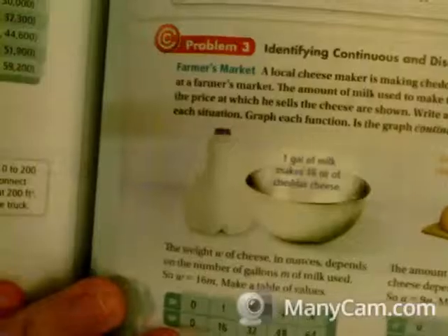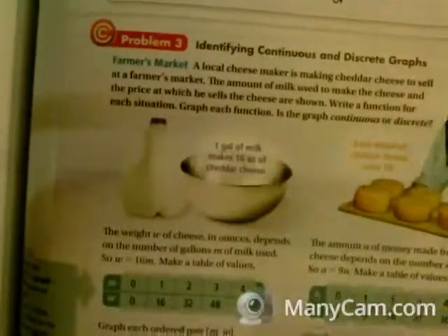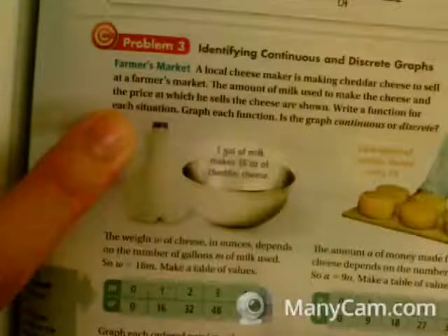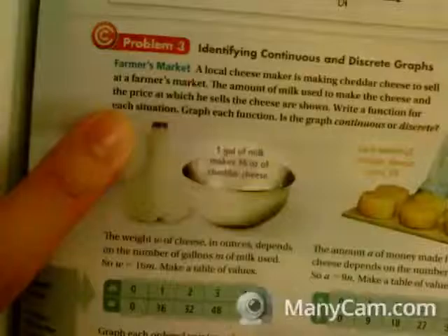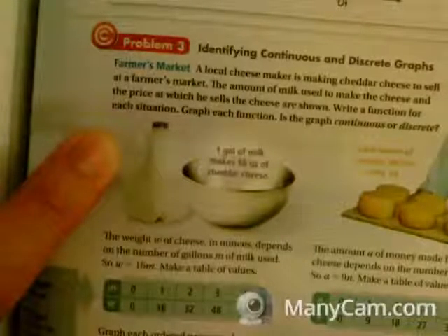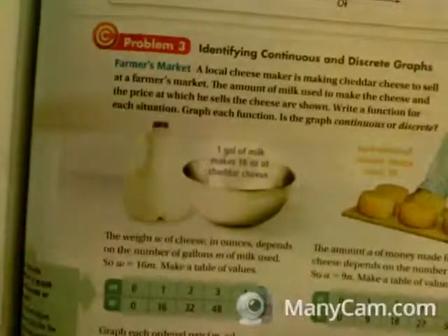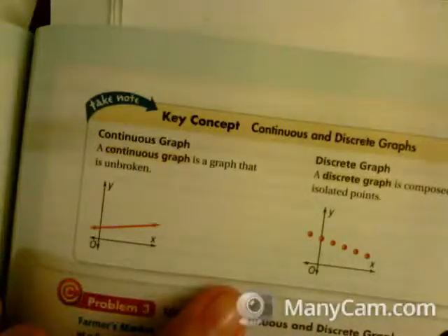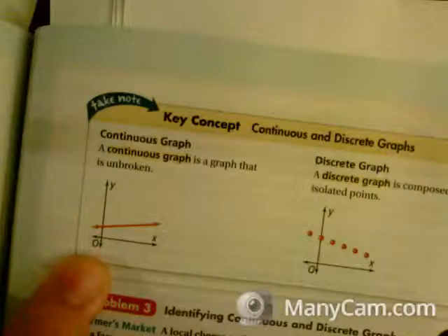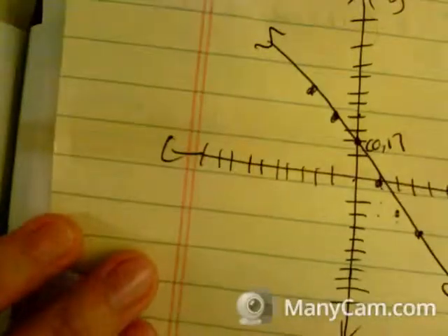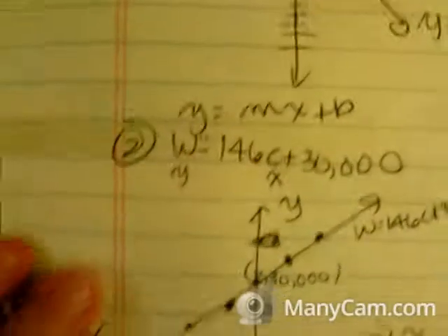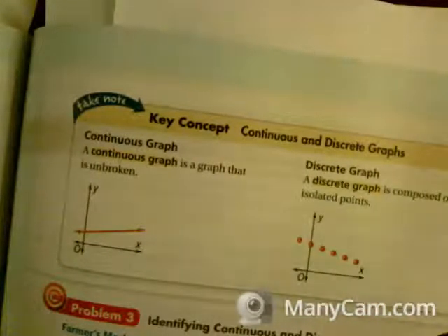Let's look at problem 3. A local cheesemaker is making cheddar cheese to sell at a farmer's market. The amount of milk used to make the cheese and the price at which he sells the cheese are shown. Write a function in each situation. Graph each function. Is each graph continuous or discrete? Discrete means it's composed of isolated points. A continuous graph is when you can connect the points. Like here, this is a continuous graph that we graphed. Problem 1 and problem 2 are also continuous. Discrete is where these points don't connect at all.